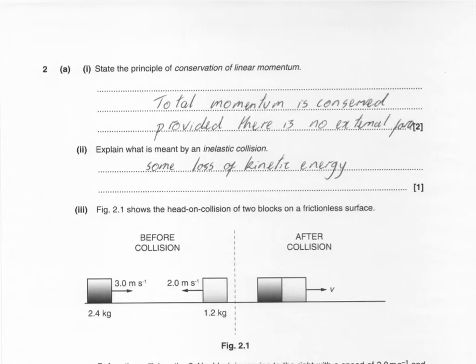So this is G484 homework booklet question 2. 2A starts off with what's hopefully a fairly straightforward definition of conservation of momentum. 2 marks, and I've separated the answers out to 2 lines there.